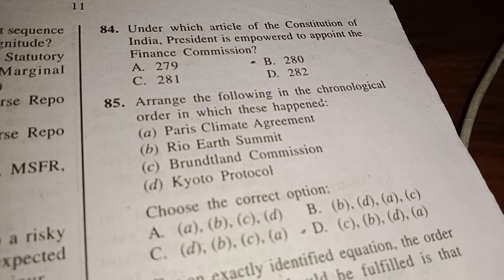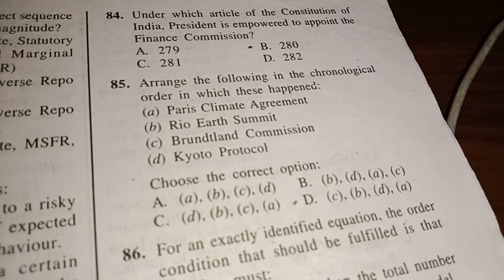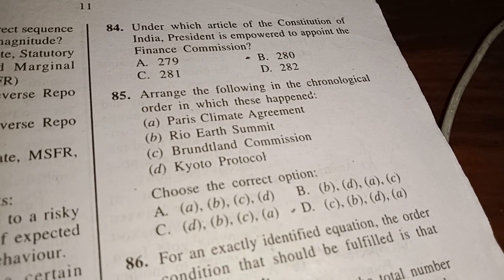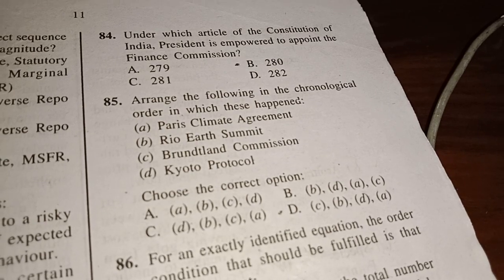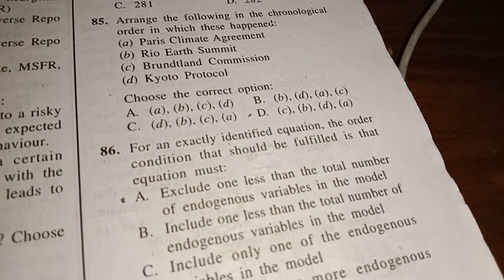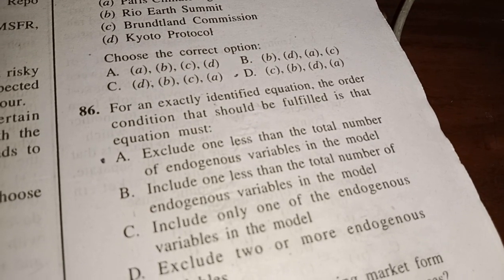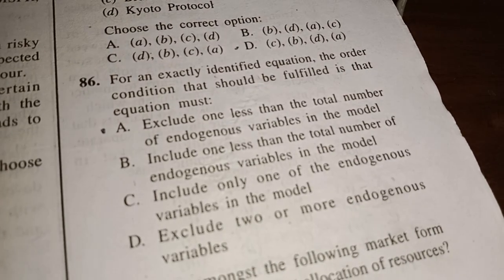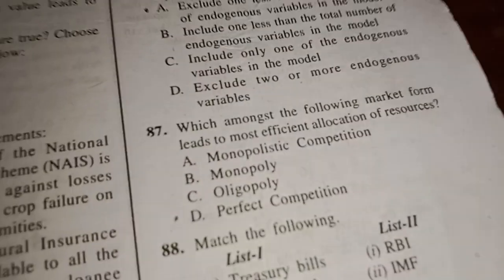Arrange the following in the chronological order in which this happened. CBDA. C number, Brundtland Commission, B number, Rio Earth Summit, D number, Kyoto Protocol, A number, Paris Climate Agreement. For an exactly identified equation, the order condition that should be fulfilled is that the equation must exclude one less than the total number of endogenous variables in the model.